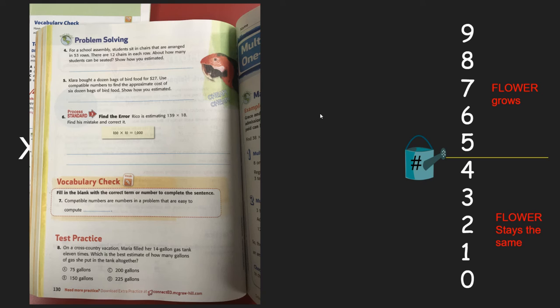All right, you should be looking at the back side of your worksheet at this time, page 130. Number 4, for a school assembly, students sit in chairs that are arranged in 53 rows. There are 12 chairs in each row. About how many students can be seated? Show how you estimated. You need to circle the numbers that you hear, whether they are numbers themselves or number words. You need to circle them.